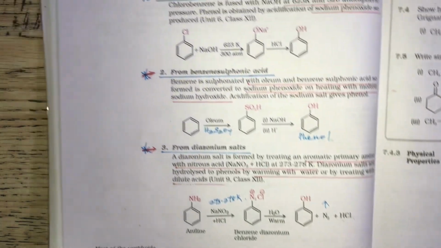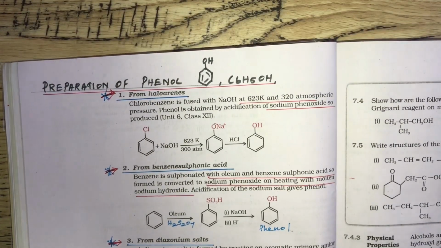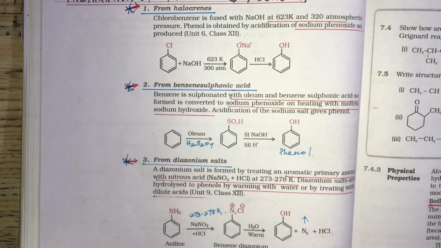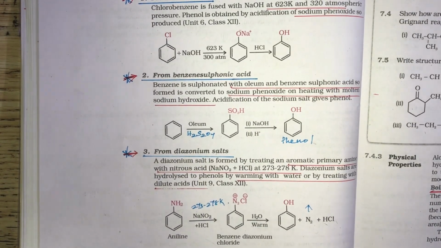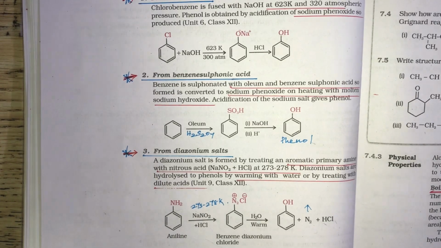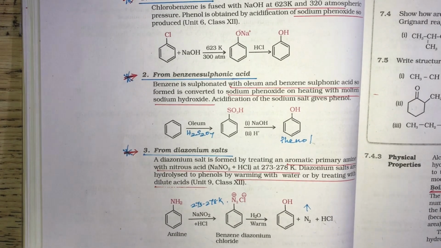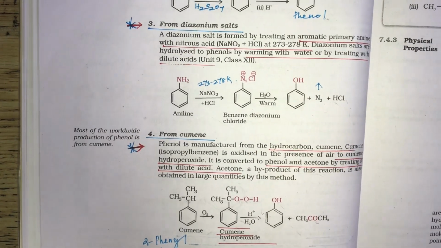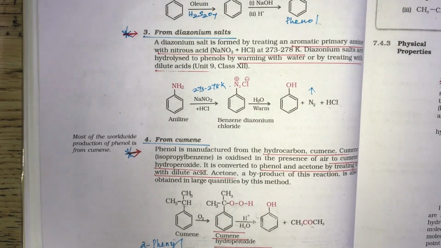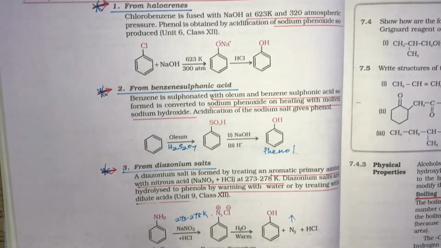So, laboratory preparation of phenol. From haloarene, conversion of chlorobenzene to phenol. From benzene sulfonic acid, from benzene to phenol. From diazonium chloride, aniline to diazonium chloride, then into phenol. From cumene, 2-phenyl propane is called what? Cumene. So these are the 4 methods of preparation of phenol.